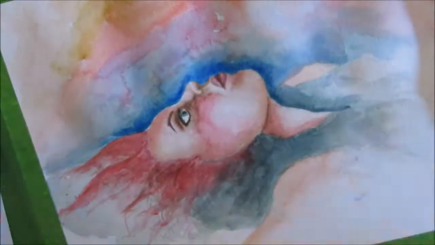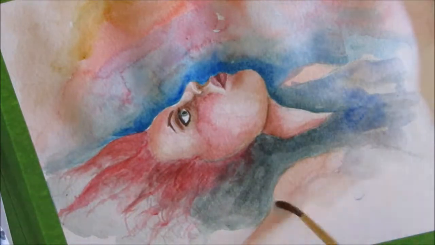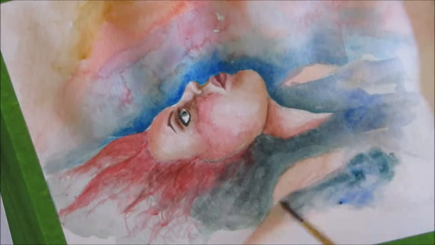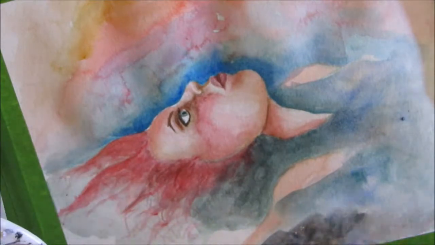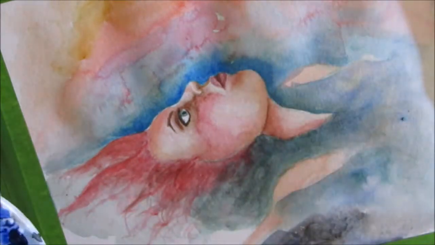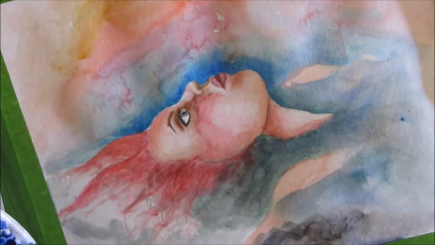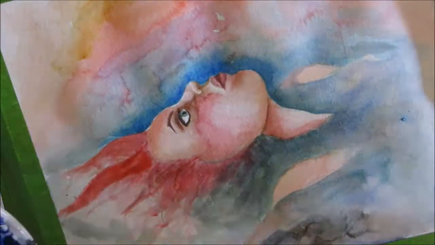And I don't usually mess around with abstract, if you can even call this that, but it just seemed fitting for the emotions I was feeling based off what we'd experienced the day before. So I guess that's my little explanation for this painting.